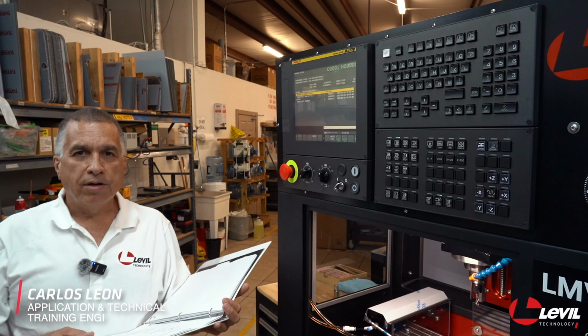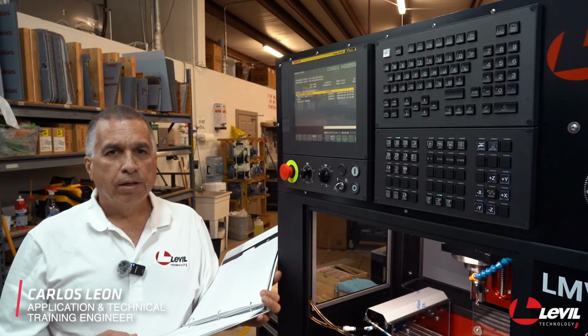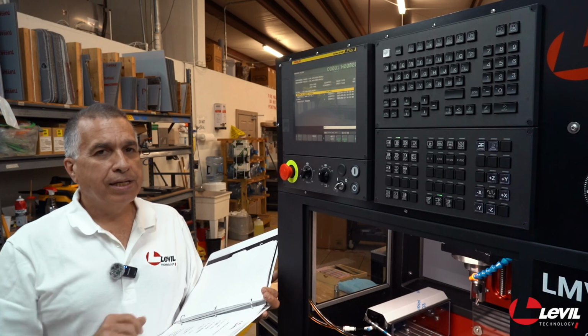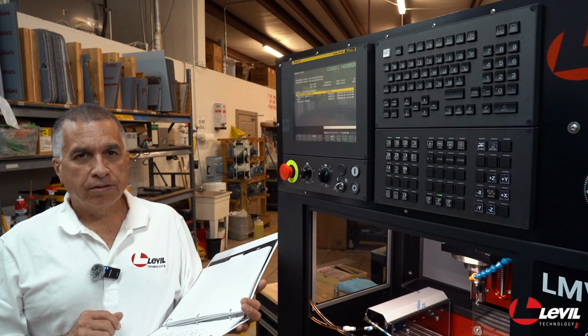My name is Carlos Leon from Revit Technology. We're going to go through the steps for inputting an NC program by hand on any FANUC CNC.